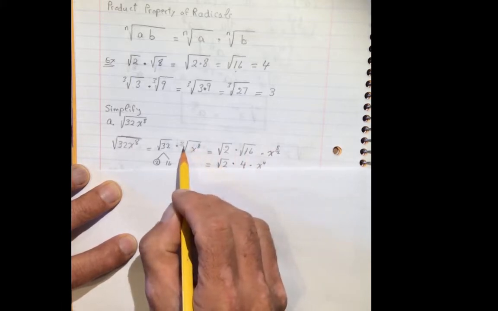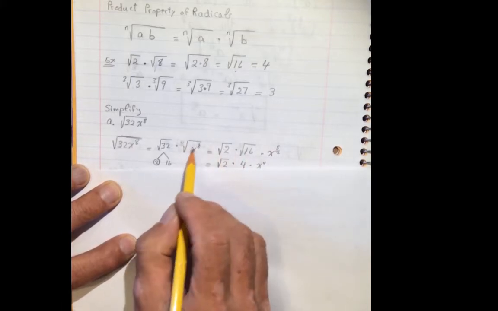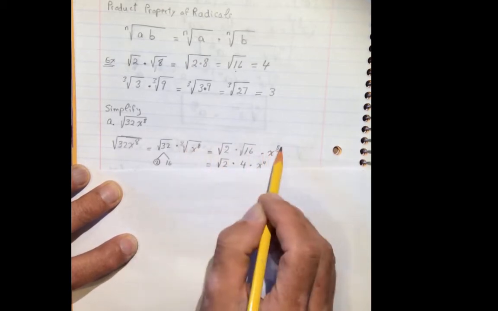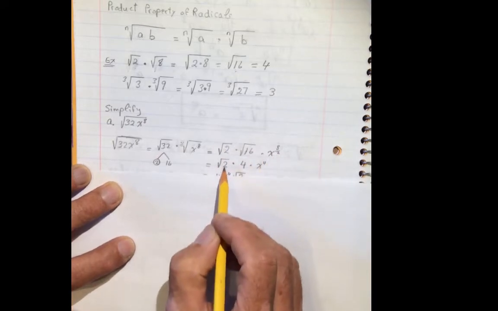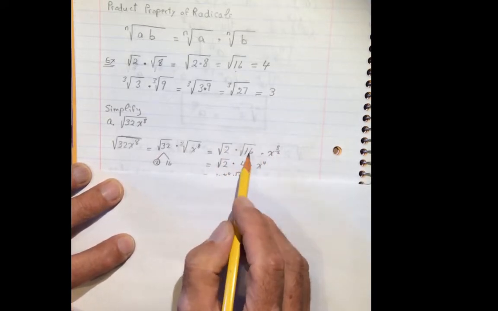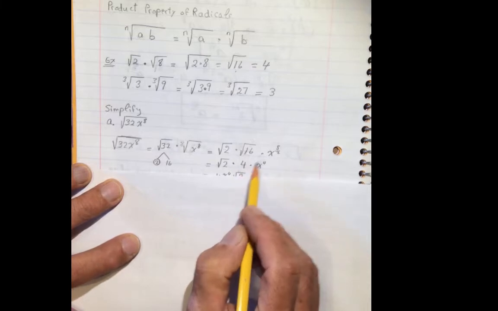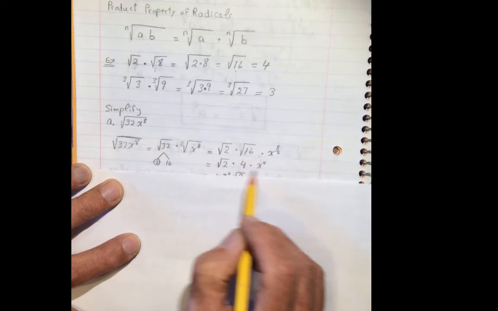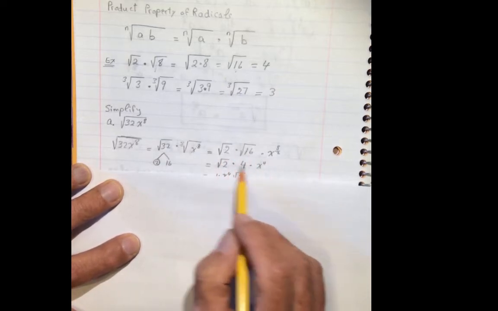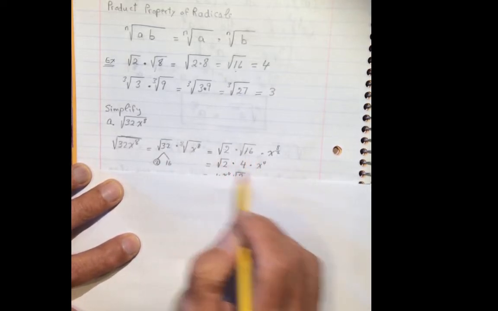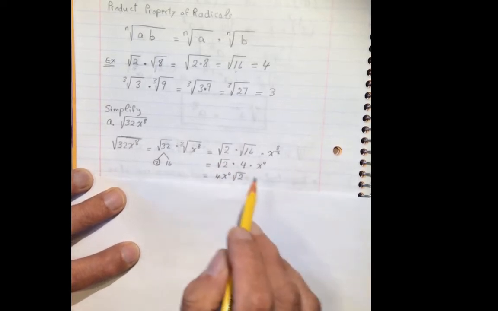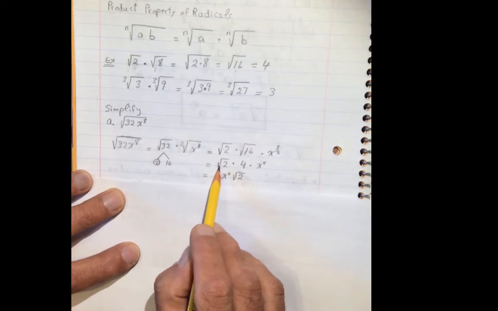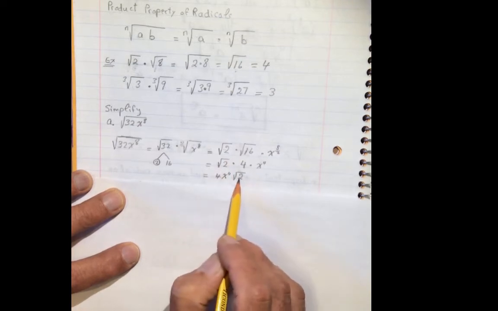Times, over here to find the square root of x power 8, you just divide the power by the index. So it's going to be x power 8 divided by 2. Square root of 2, we don't know it. Square root of 16 is 4. X power 8 divided by 2 is 4. Now, we know that multiplication is commutative, so we can rearrange them, it makes no difference. So we are going to start with the 4 and then the x power 4, and then we are going to put the square root or the radical 2 at last.